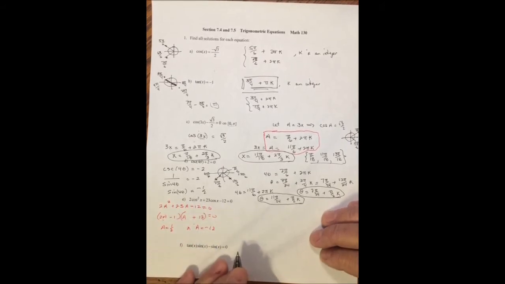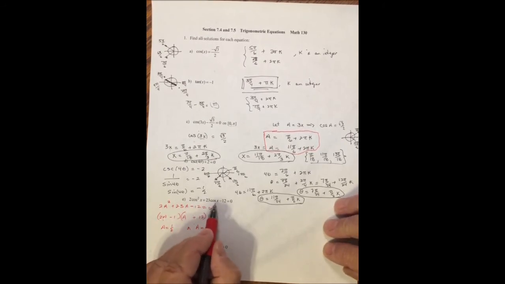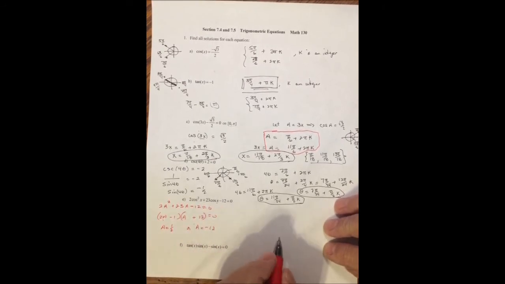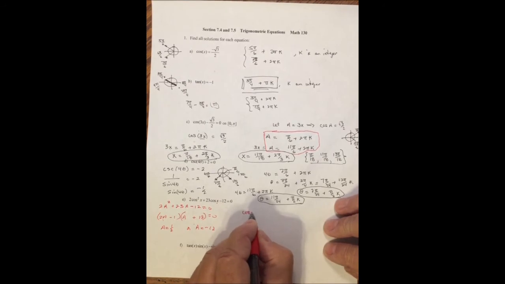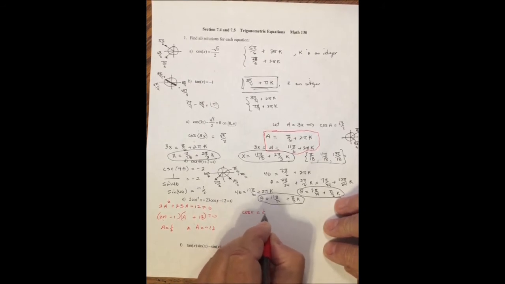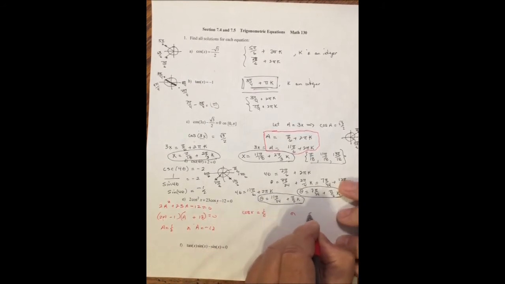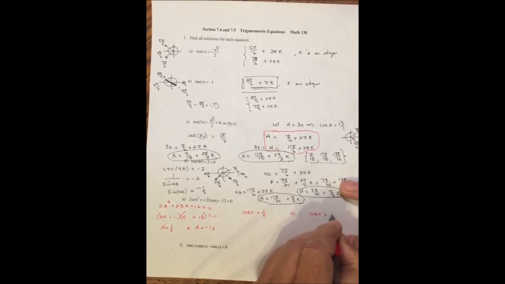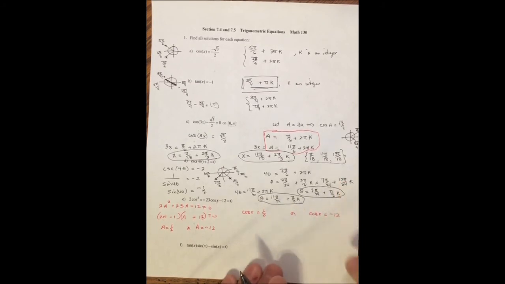Now what did a equal? Well, I let a equal cosine x. So I end up with cosine x is 1/2, or cosine x is minus 12. Okay?